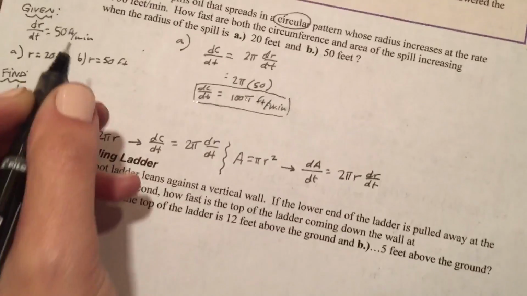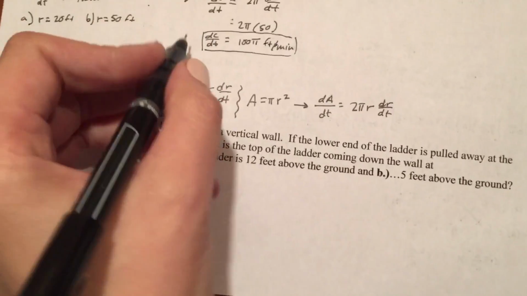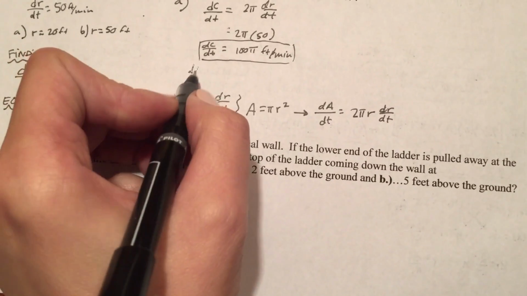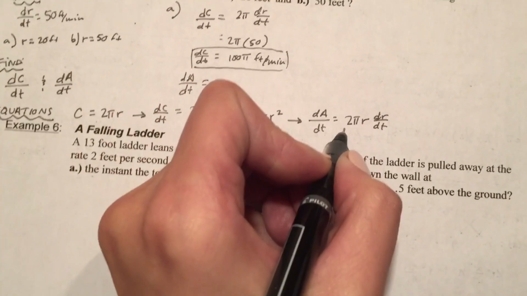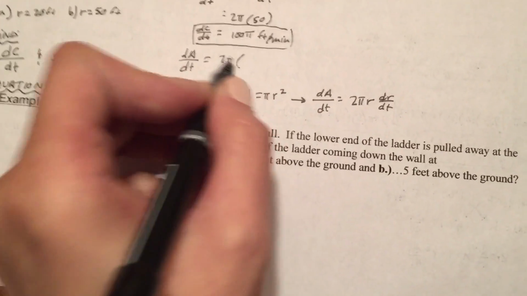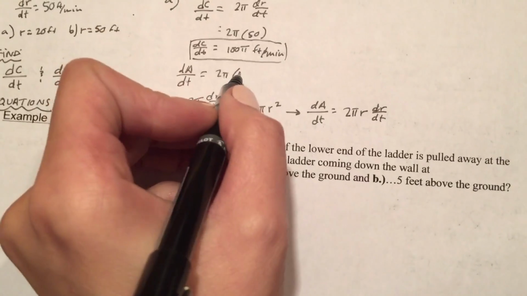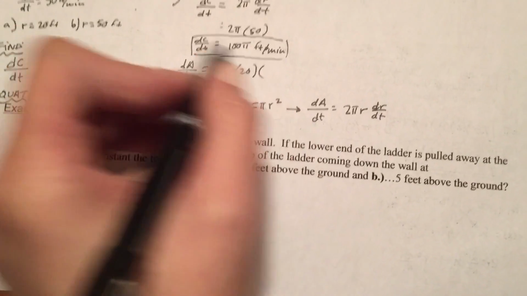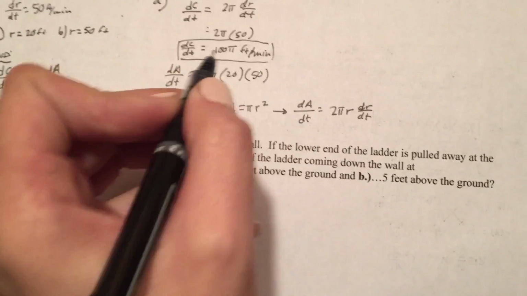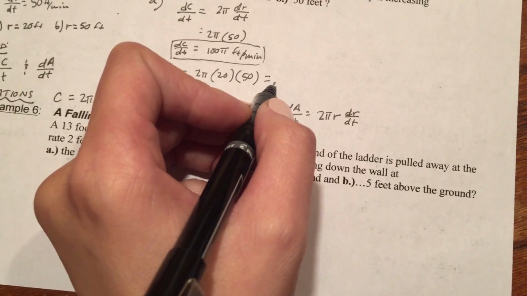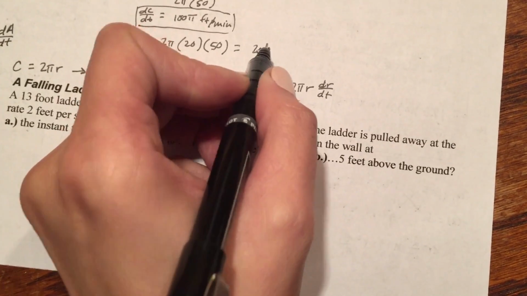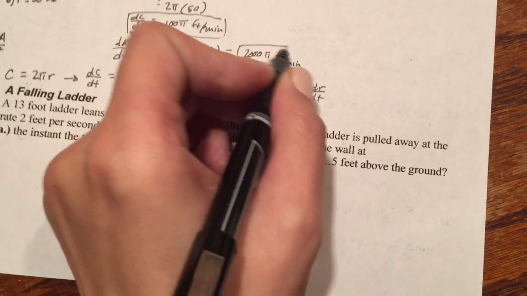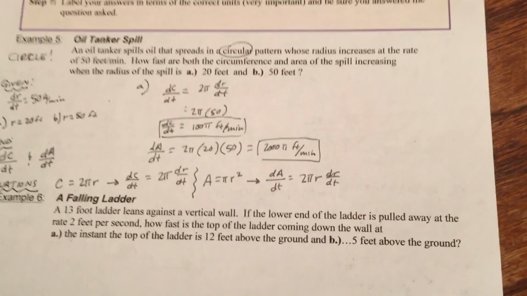Not so bad. And then we can do that same thing for our area, right? But now we have an r. So our dA/dt, and I'm not going to write the formula out because it's right here, is going to be 2π, and our r in part A is 20, okay? And our dr/dt is 50, okay? So that's going to give us 2,000π feet per minute as our dA/dt, okay?